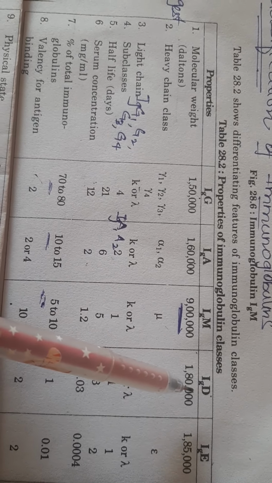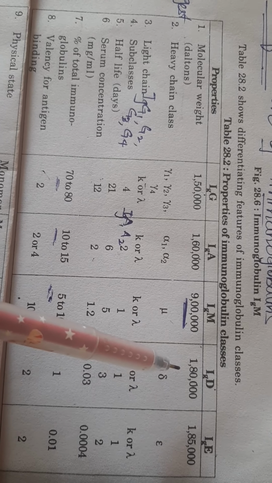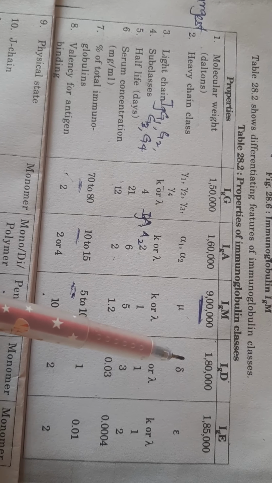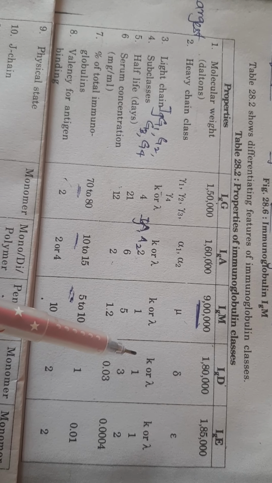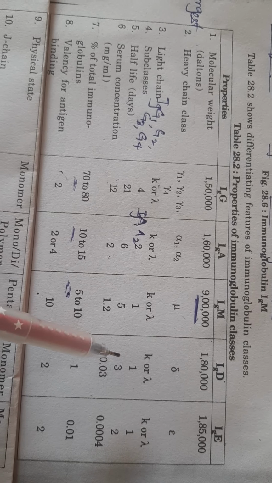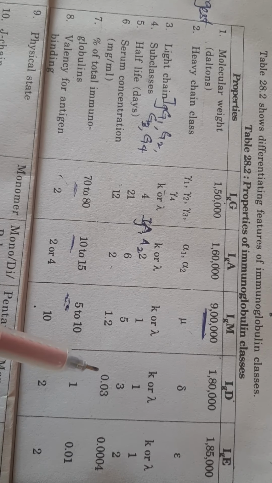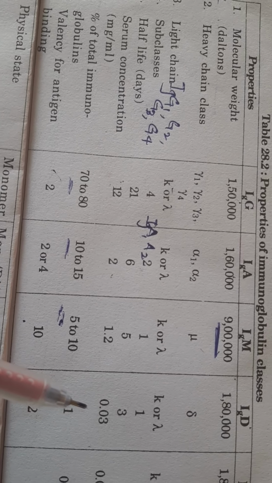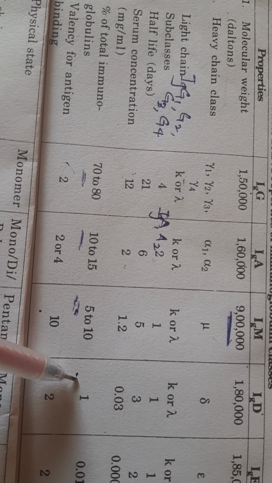Coming to the fourth class, known as immunoglobulin D. Its molecular weight is about 1,80,000, and it has the delta heavy chain, and kappa or lambda as the light chain. It also has one subclass, and the half-life is 3 days. The serum concentration is only 0.03%, and the total percentage is only 1%.